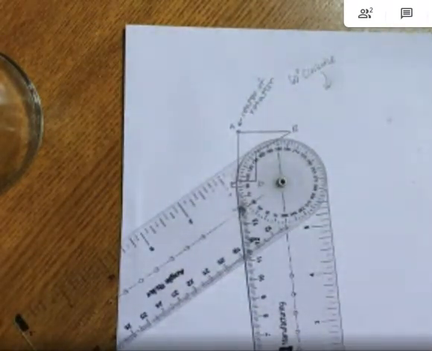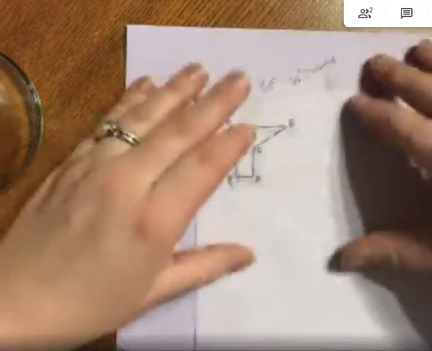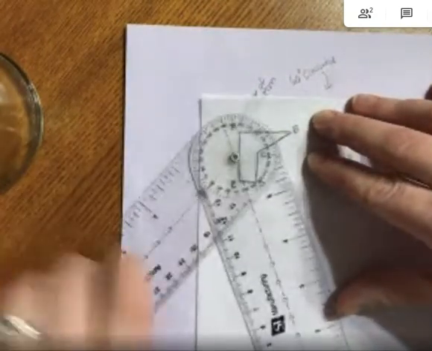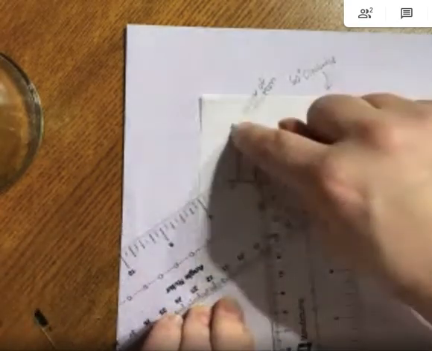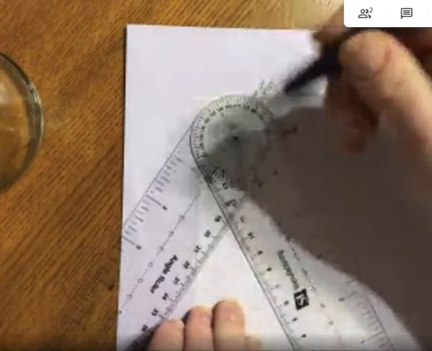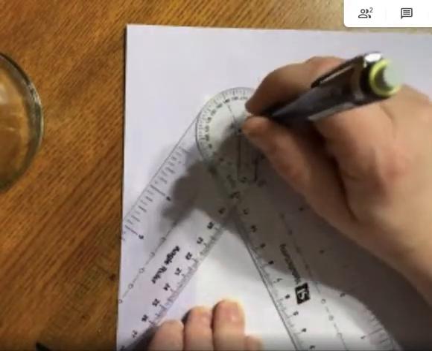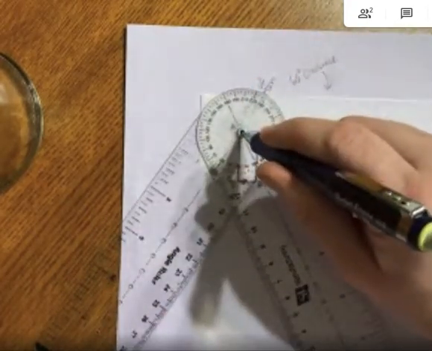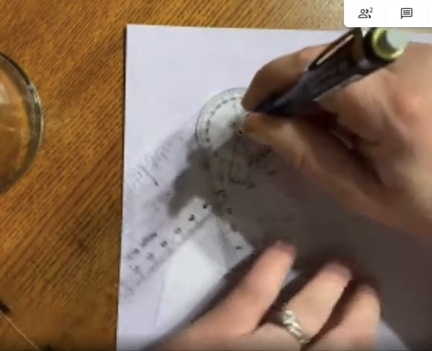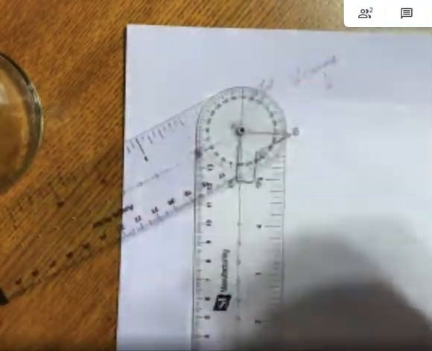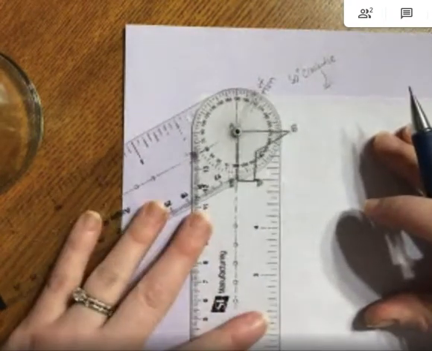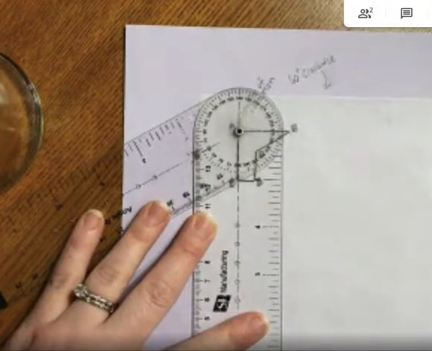Once you've done that, you're going to align your patty paper with your angle ruler, and your center of rotation and this metal brad right here are going to align. I'm going to align those by sticking my pencil in there and keeping them there and being very firm-handed with that marking. I am then going to be rotating. Now this is not going to be pretty.